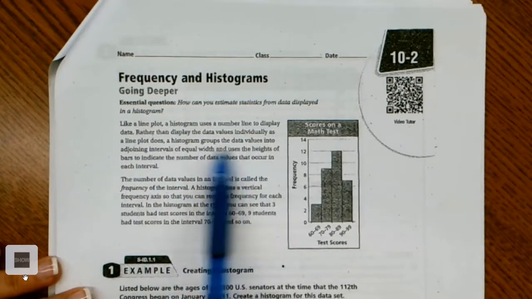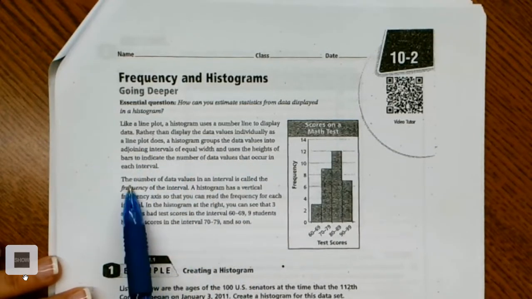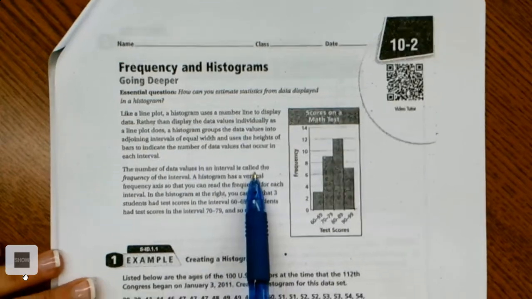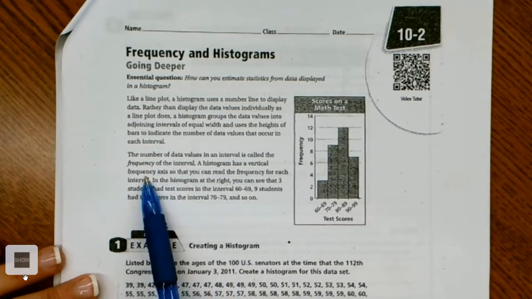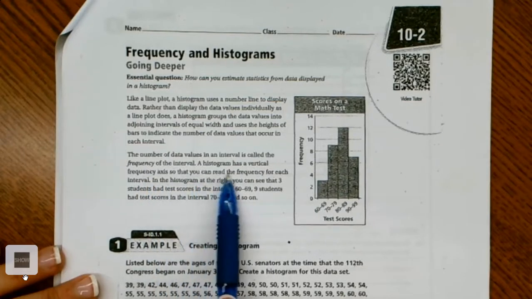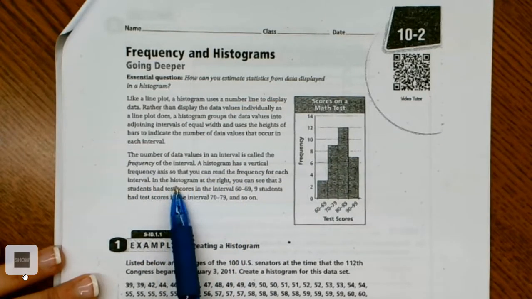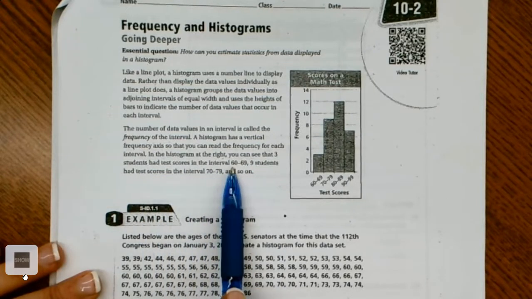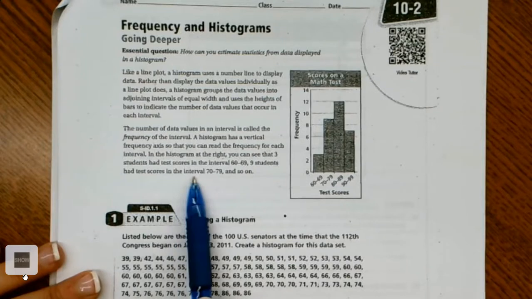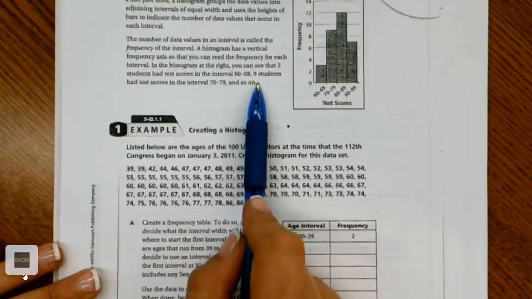All right, so the histogram: the number of data values in an interval is called the frequency of the interval. A histogram has a vertical frequency axis so that you can read the frequency for each interval. In the histogram at the right, you can see that 3 students had test scores between 60 to 69, 9 students had test scores between 70 to 79, and so on.